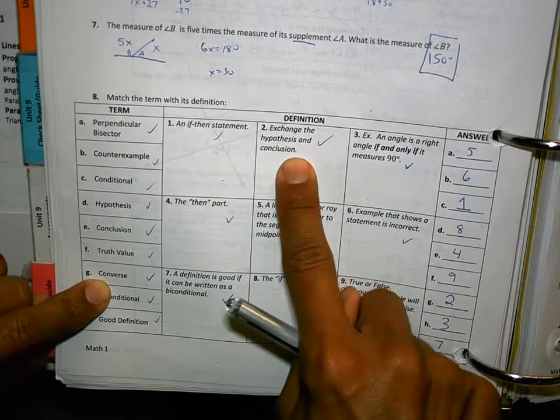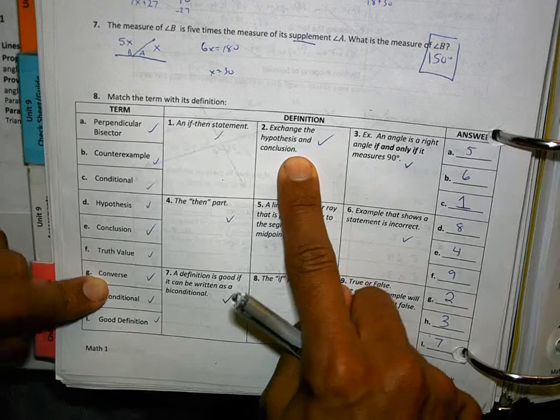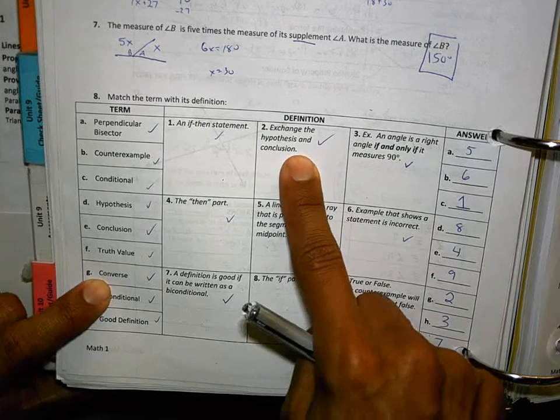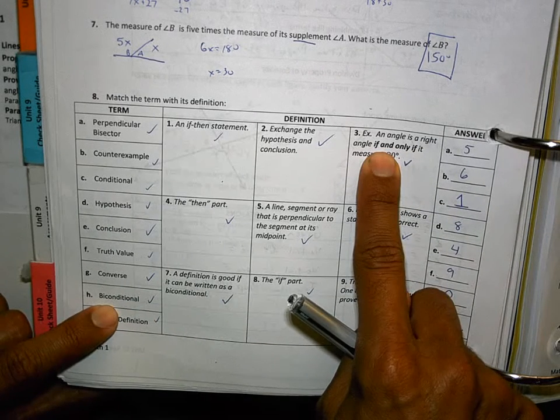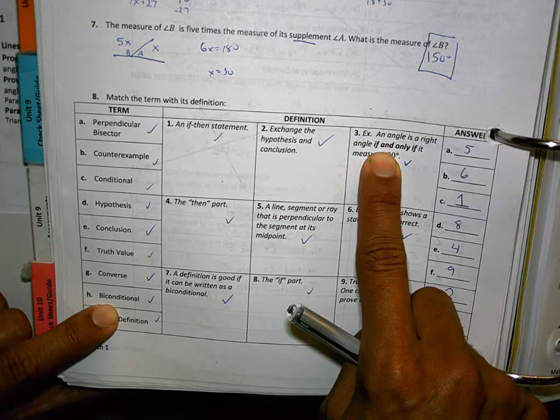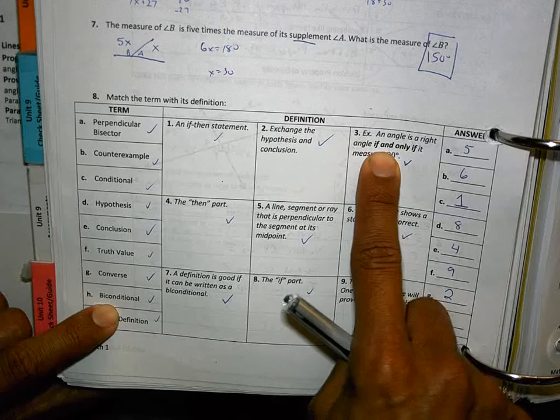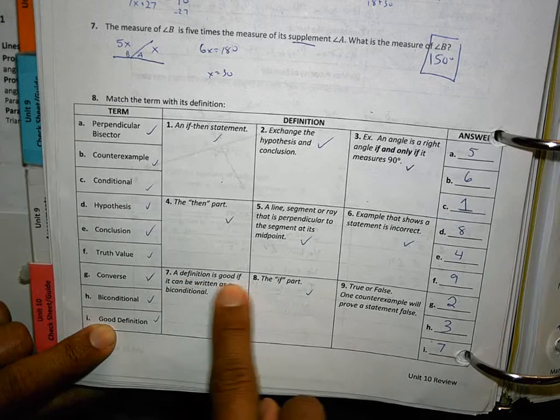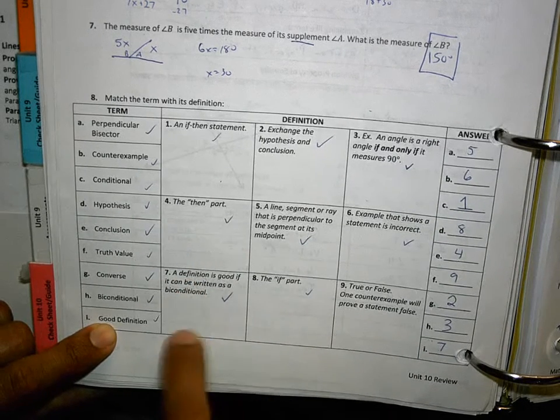G, what's the converse? The converse is an exchange in the hypothesis and conclusion. It's where you change the if and the then. Biconditional carries specific words. It carries the if and only if. We can abbreviate that to IFF when you're writing out your own. Lastly, a good definition is I, and I is number 7. A good definition is good if it can be written as a biconditional. Keep that in mind. Those were those terms on that page.